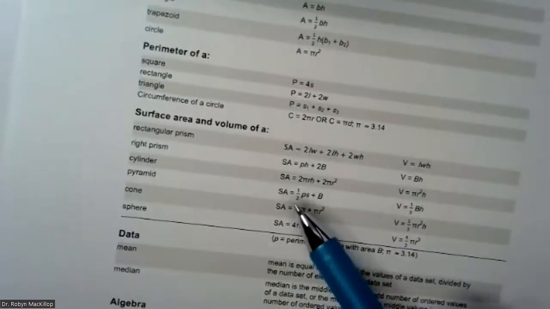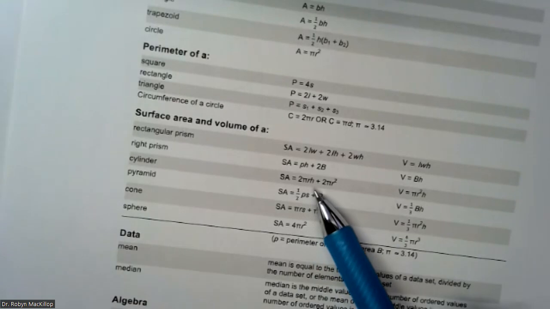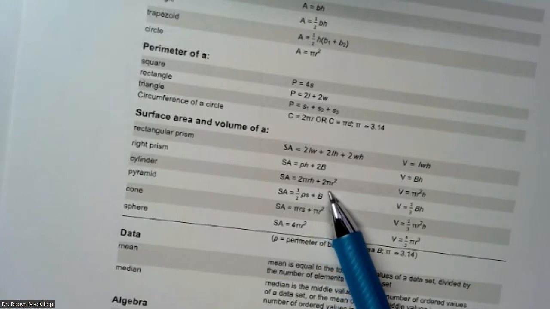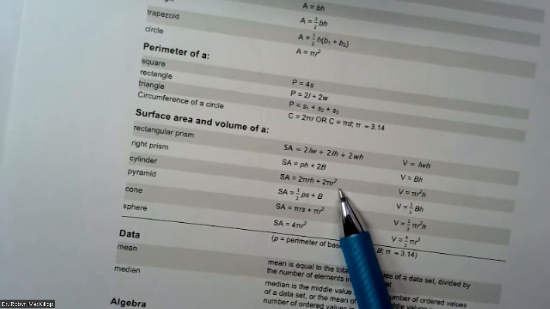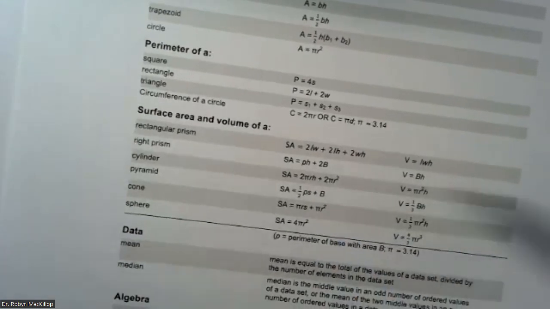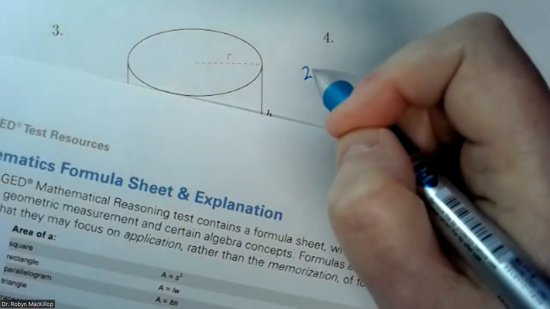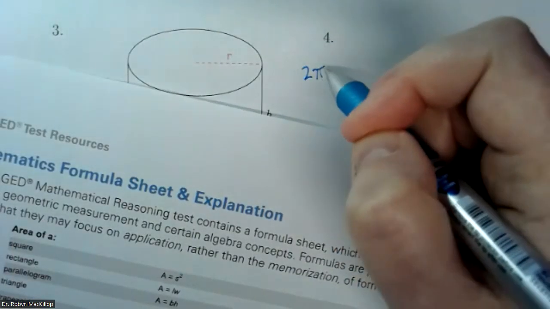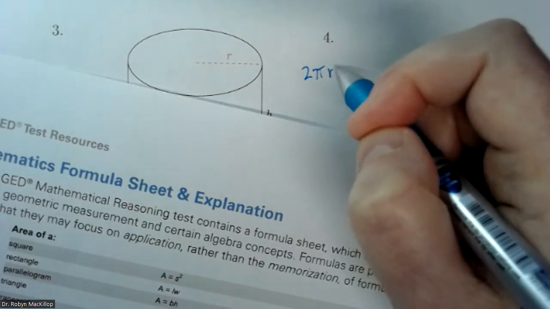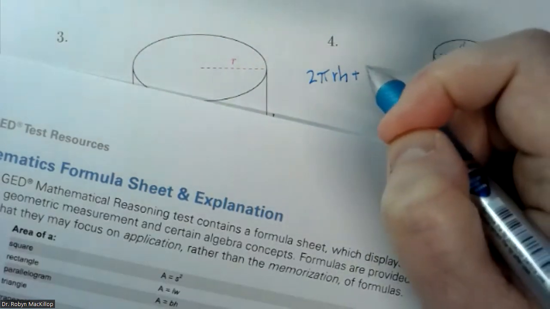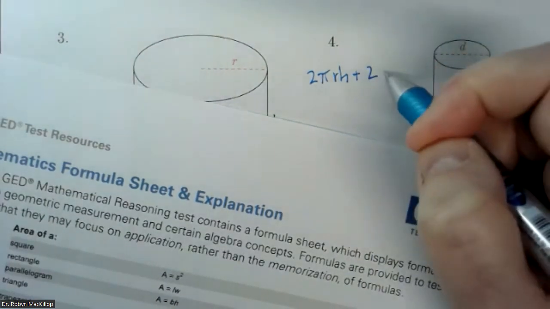The surface area of a cylinder is a long one, 2 times pi times the radius times the height, plus 2 times pi times the radius squared. Let's write this one down. So 2 times pi times the radius times the height plus. You can guess what this part is.